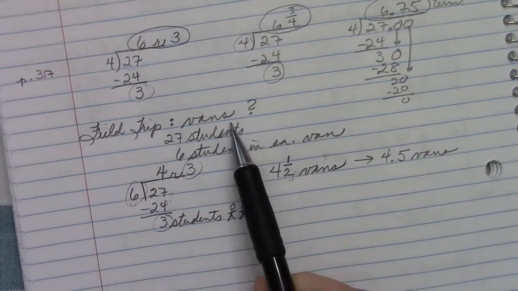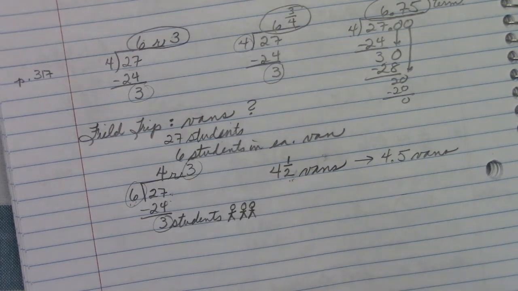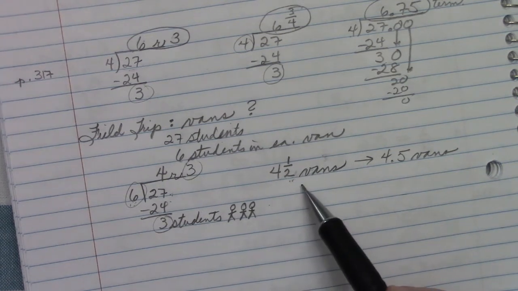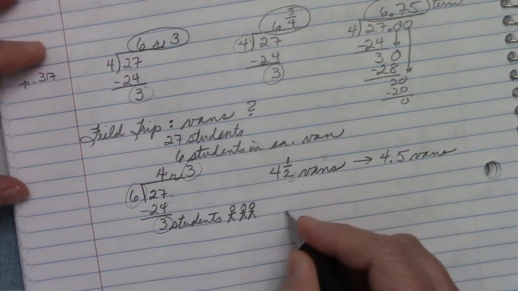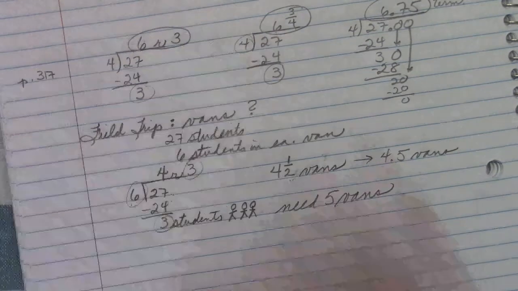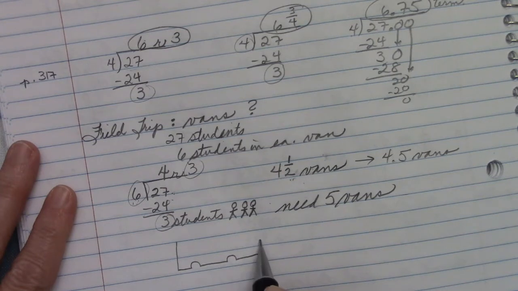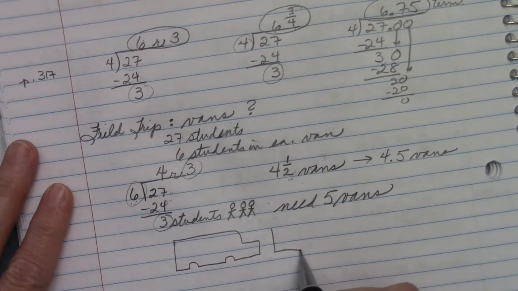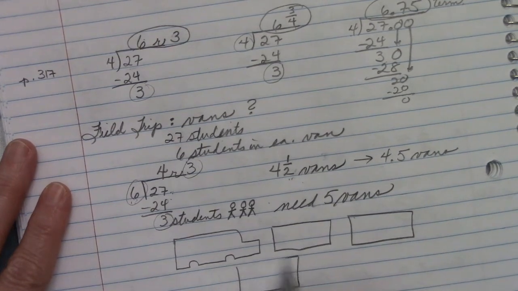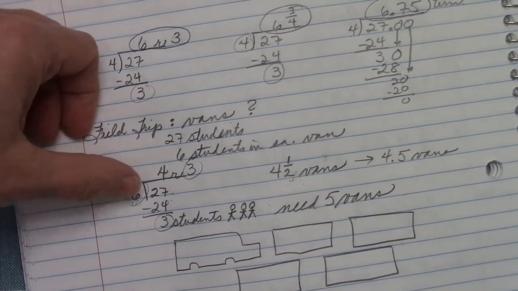So if we're going on a field trip and we're taking vans, we have 27 students and each van will hold 6 students. How many vans are we actually going to need? In this case, we can't have kids left standing on the sidewalk. You don't buy partial vans. So we are going to actually need 5 vans. And I would say, if we kind of draw our little picture here, I'm just going to make boxes for the other 2. 3, 4, 5.